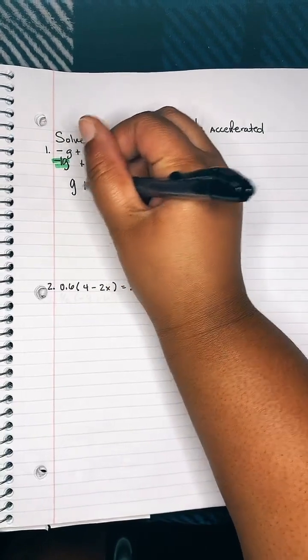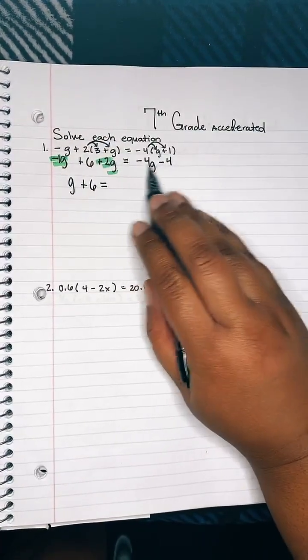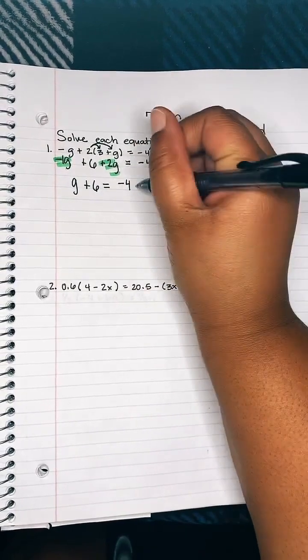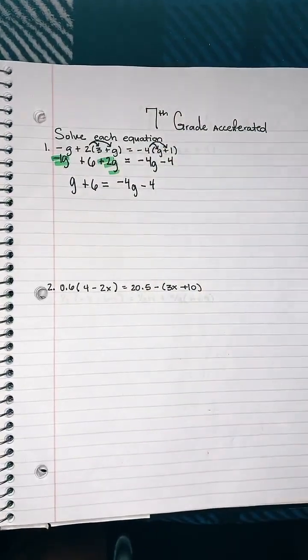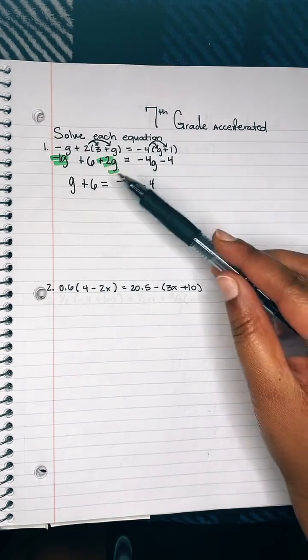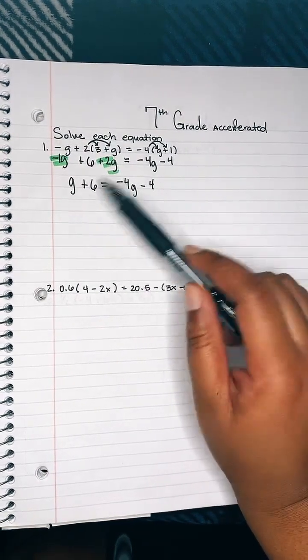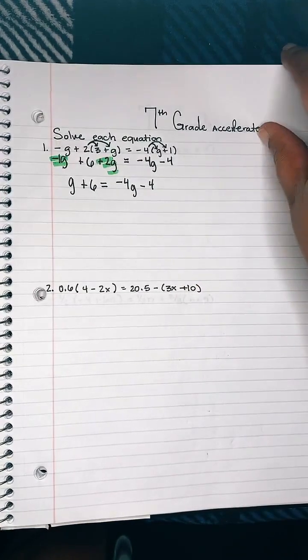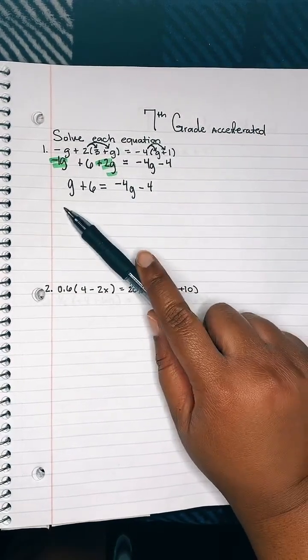We're going to drop down our plus 6 equals, and we're going to keep this side the same, negative 4g minus 4. So now what we're going to do is we need g to one side. What side do you guys want to put g on? The right side or the left side? Left. Good. Okay, somebody said the right, the left. I always go to the left, because I don't want to think about inequalities, which we're going to get into after this. I always say just put it to the left.